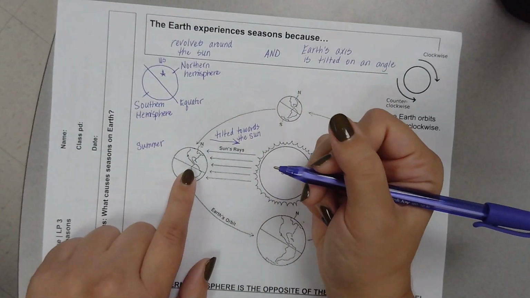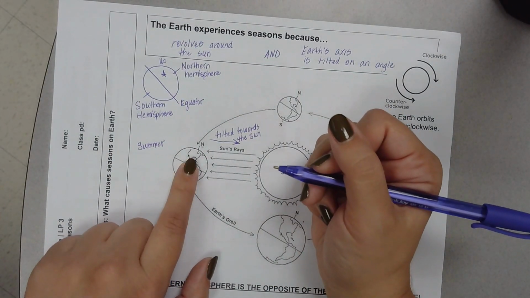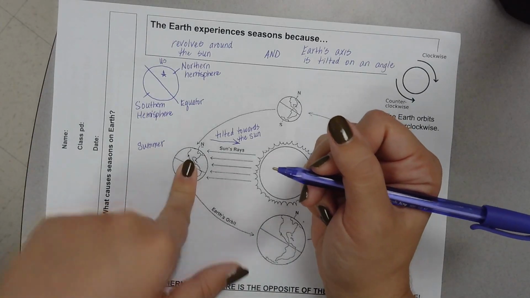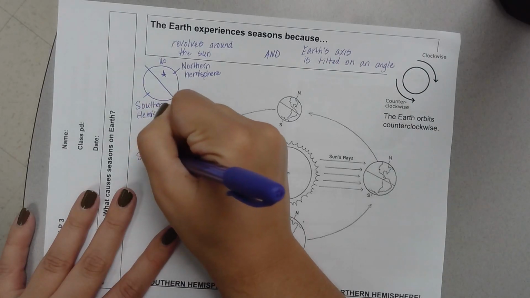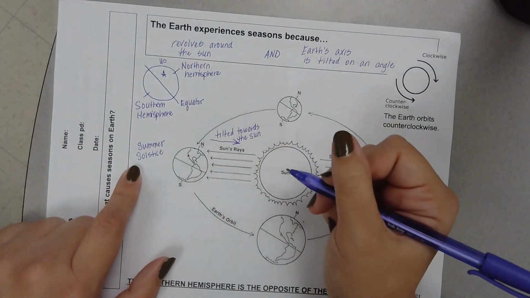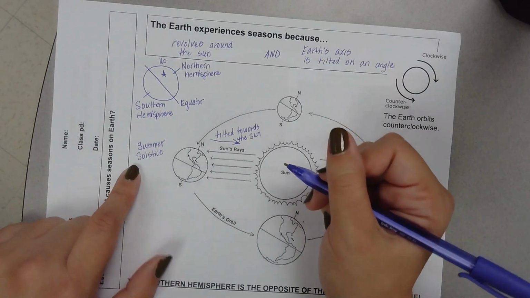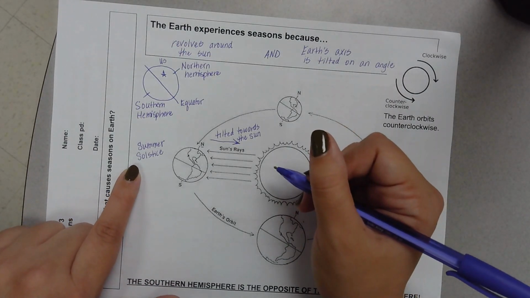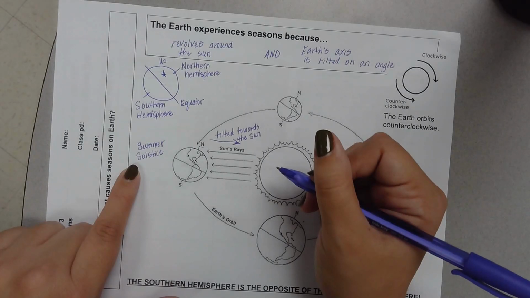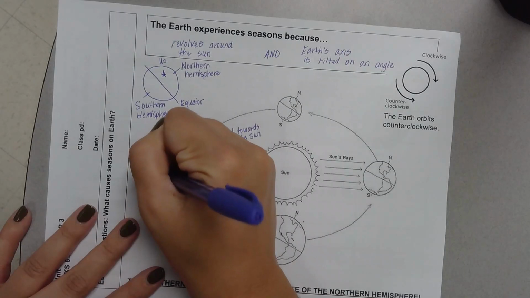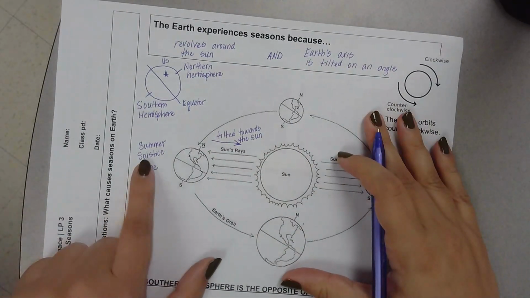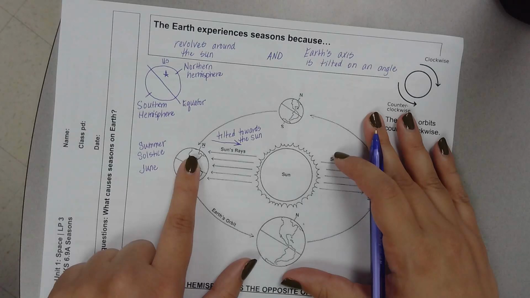In this position, this would be like the very first day of summer, or the summer solstice. And the summer solstice takes place at the end of June in the northern hemisphere.